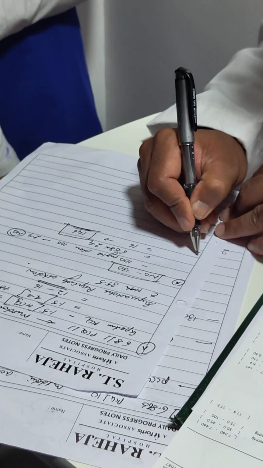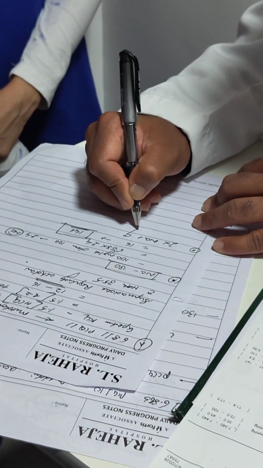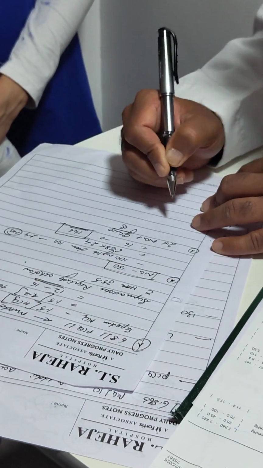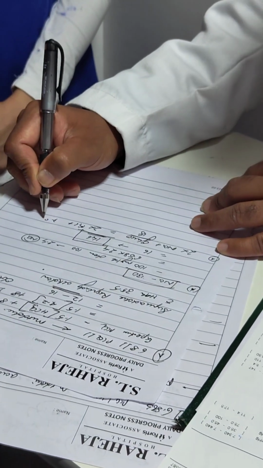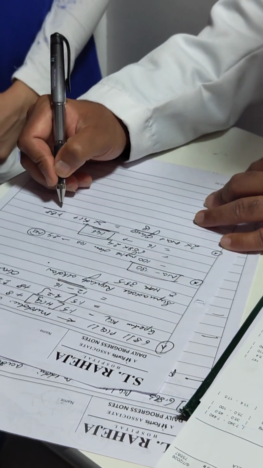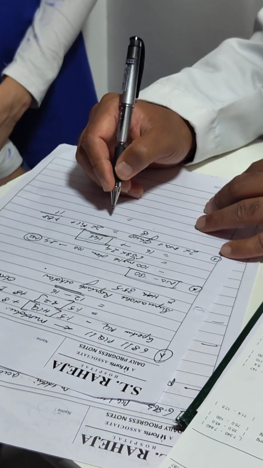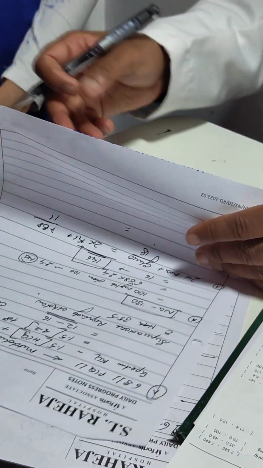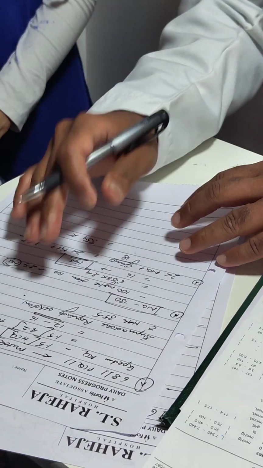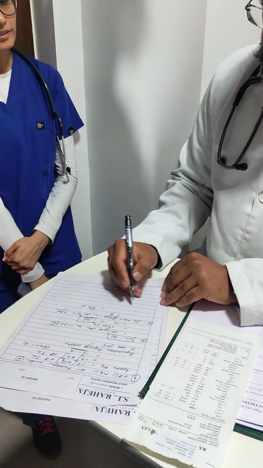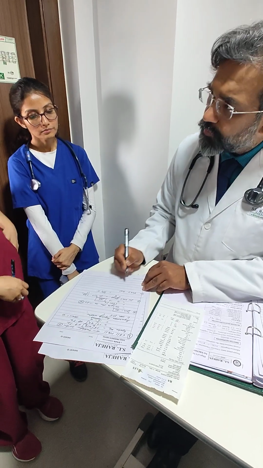Now it's 146. What is my osmolarity? 2 into sodium plus glucose upon 18 is osmolarity, which means 2 into 146 plus 768 divided by 18. What is the answer here? The answer is 334. So this is hyperosmolar. So this is not just a simple DKA. This is a DKA plus hyperosmolar state.